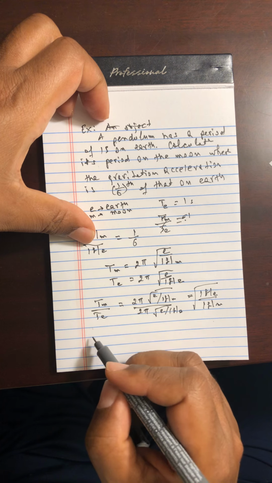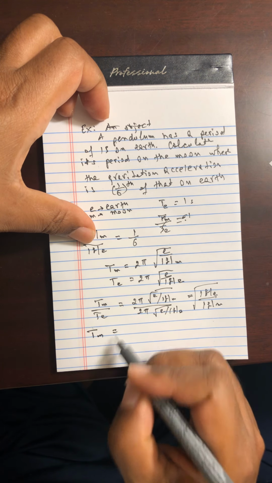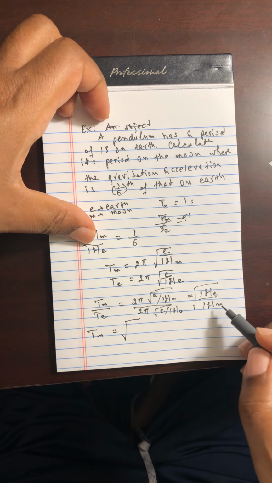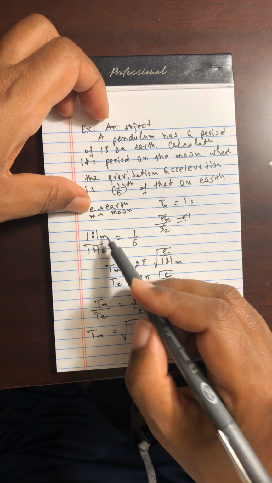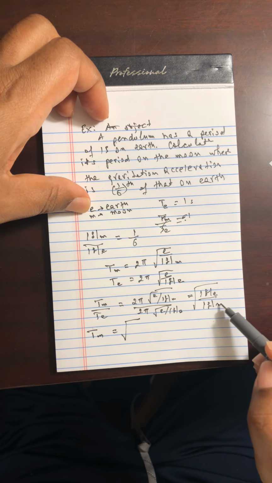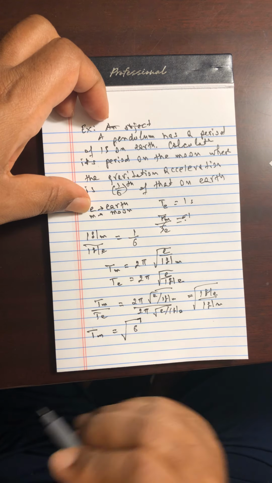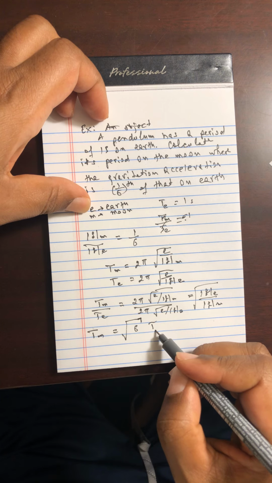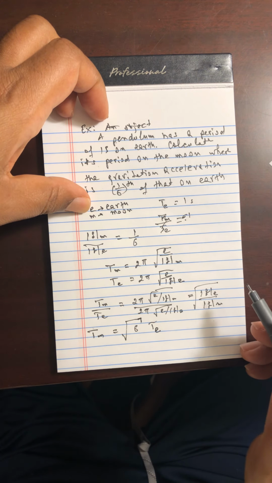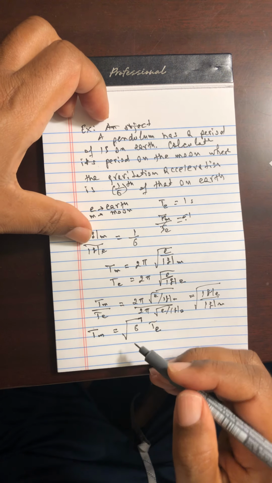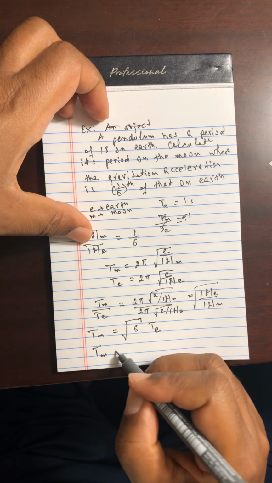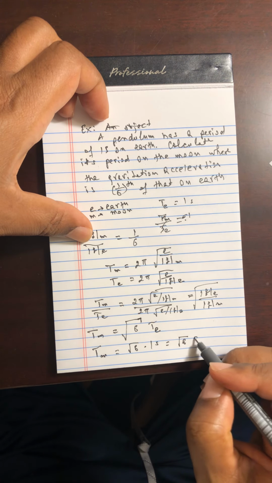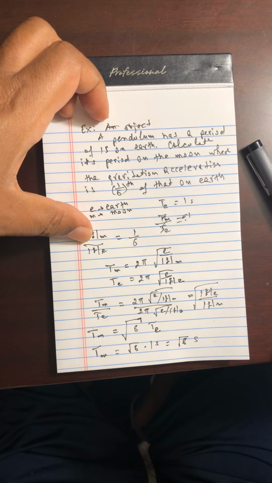Okay, so that tells us the period on the moon equals the square root of, remember this ratio over here, moon divided by Earth is 1/6, and of course Earth divided by the moon would be 6. Okay, this ratio is 6 times the period of the pendulum on Earth. But we're told the period of the pendulum on Earth is 1 second, so it follows that the period on the moon would be the square root of 6 times 1 second, which is square root of 6 seconds.